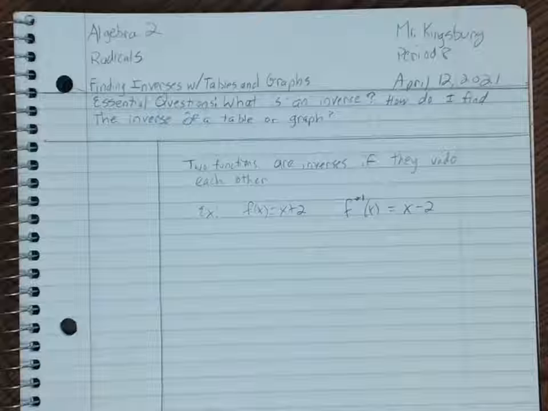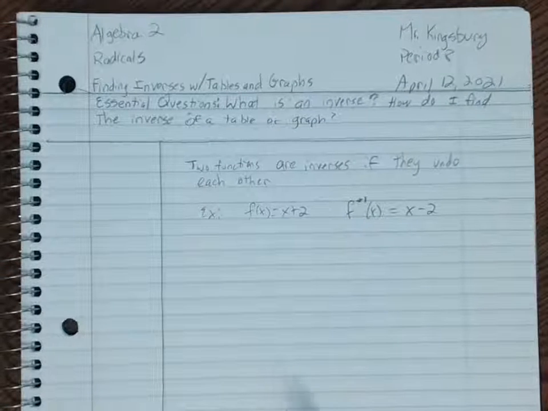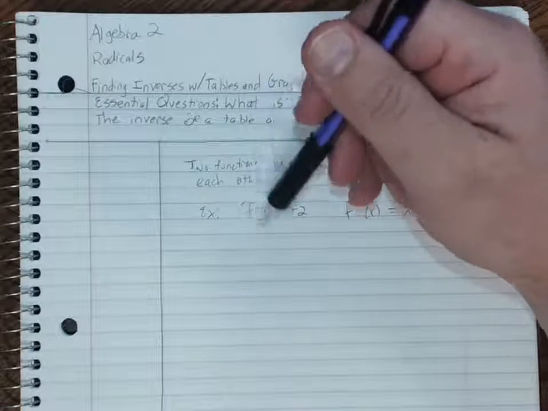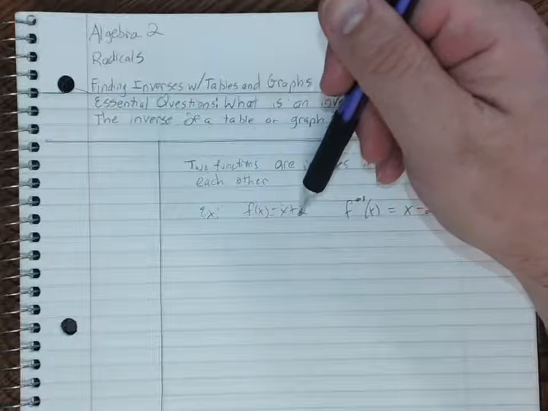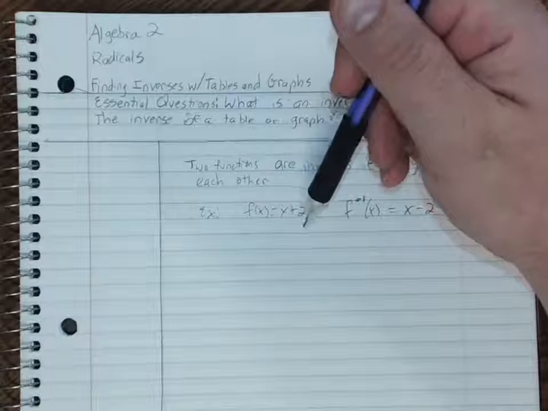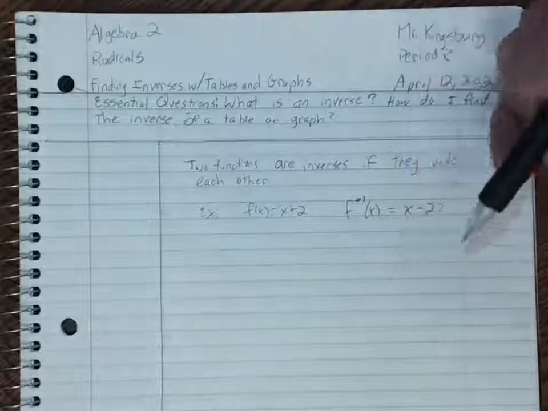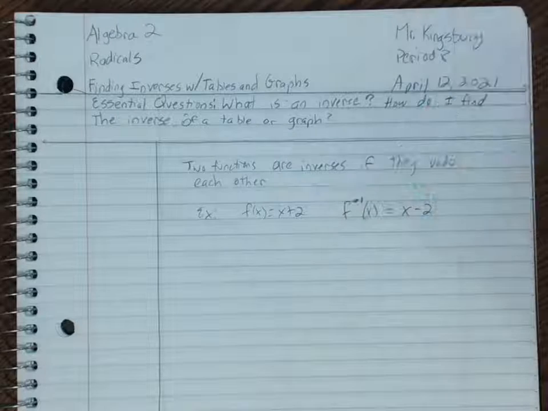But essentially, think of it like this. If these are both machines, and I put a number into this machine, I add 2 to it, right? So then I get out some specific number. If I take that number that I get out of the machine and plug it in here, I subtract 2, I'm back to where I started, right?